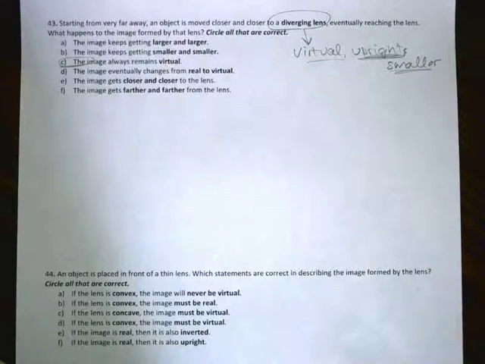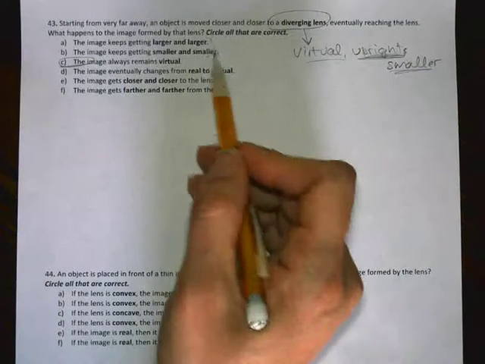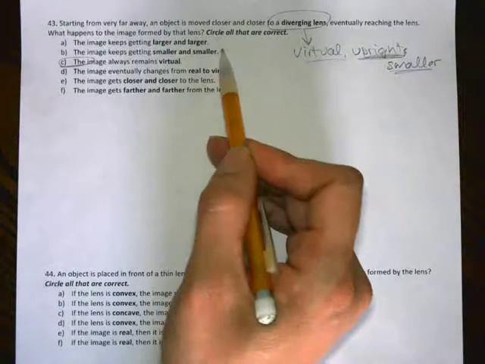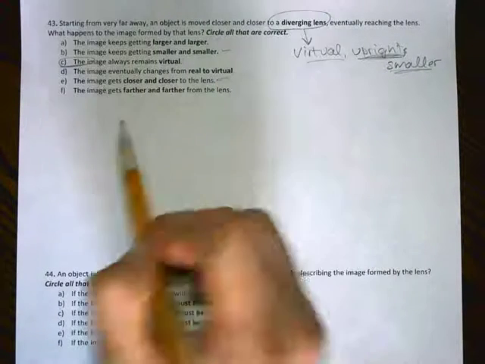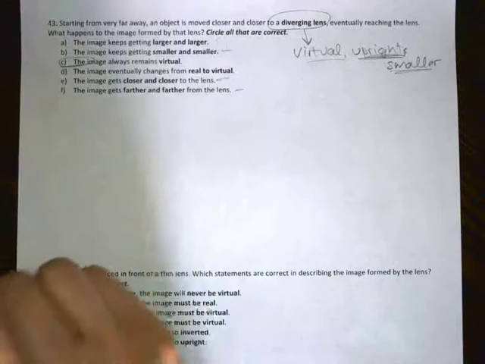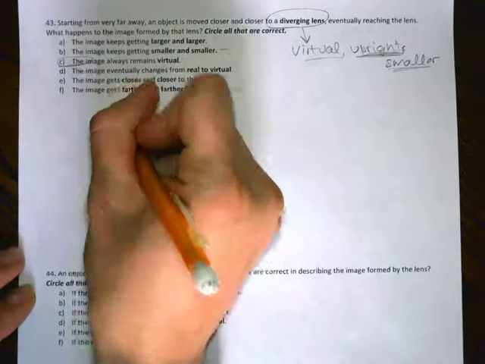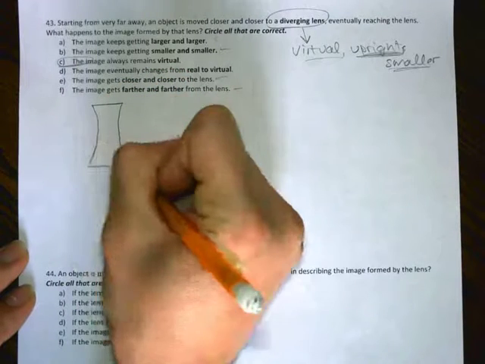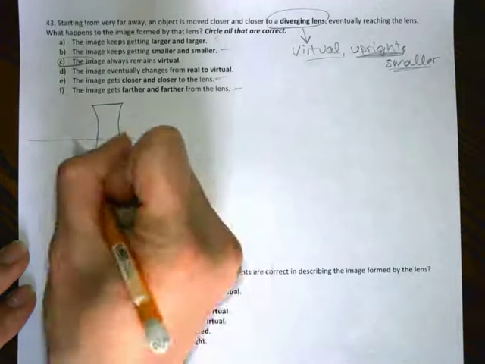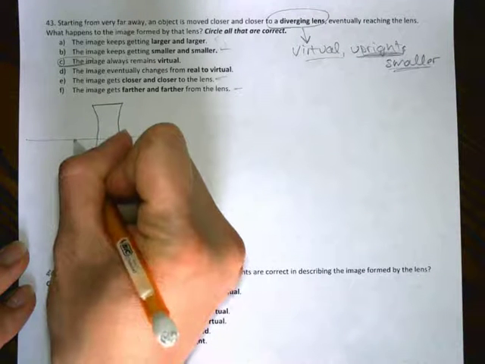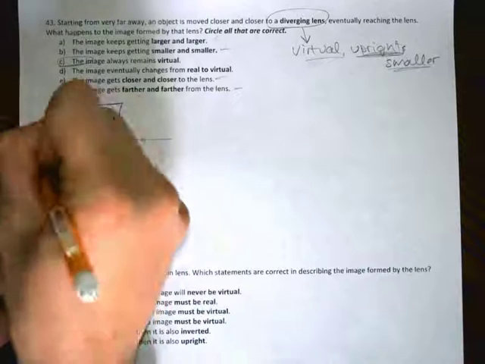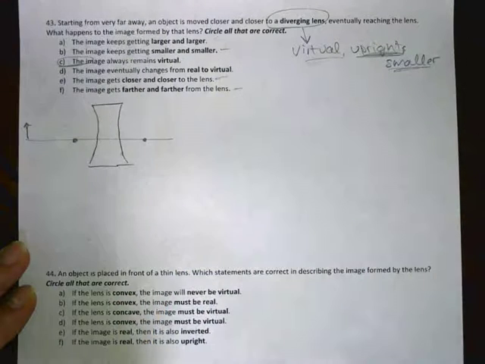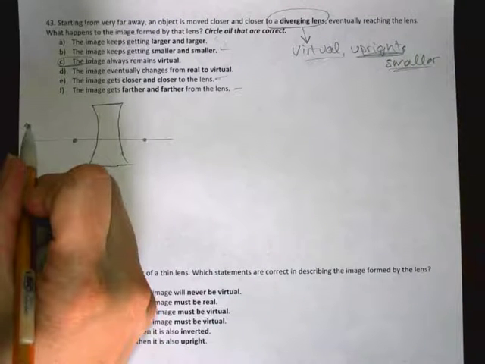Based on that, I definitely know that the image is always going to be virtual. And I can't tell just on that whether it's getting larger and larger, or smaller, or closer, or farther, but I definitely know that one's true. So let's draw a ray diagram or two to figure this out. I'll start very far away, so I'll start it here. There's my object far away. I'm only going to draw two rays just to expedite this.